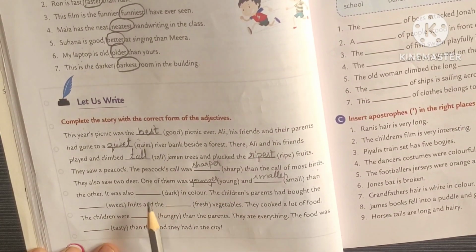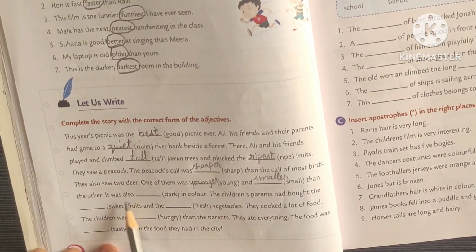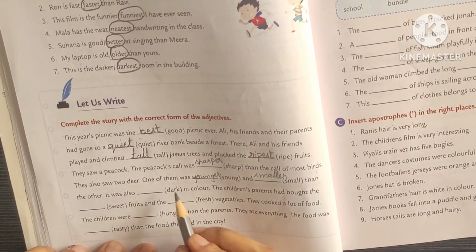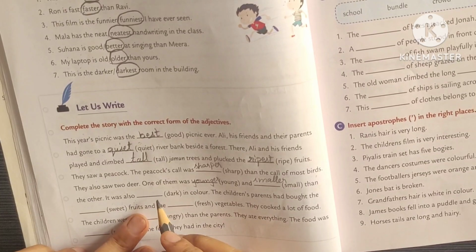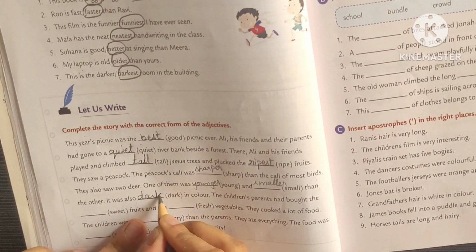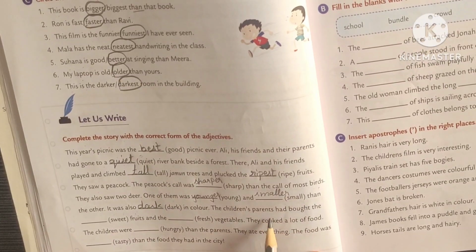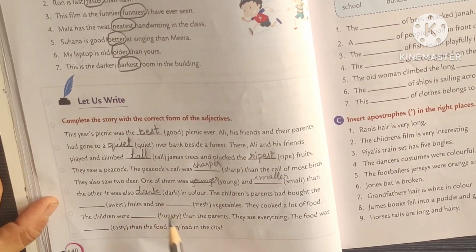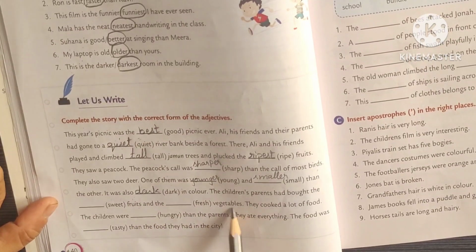It was also dash in color. It was also dark in color. The children's parents had bought the dash fruits and the dash vegetables.